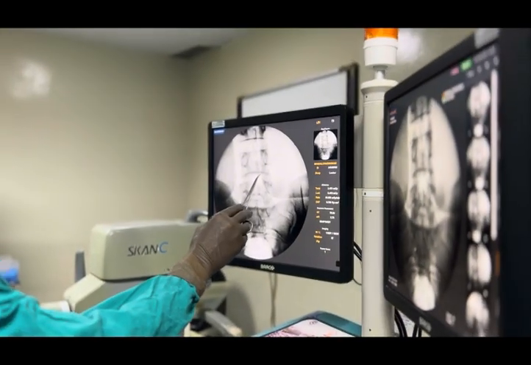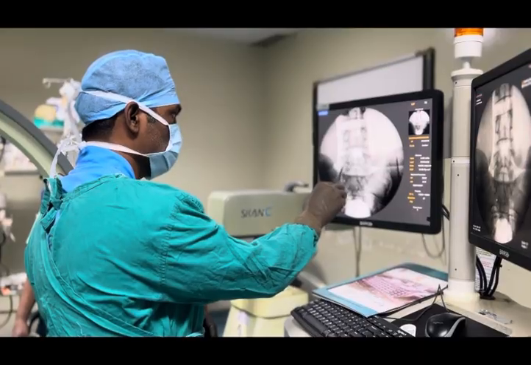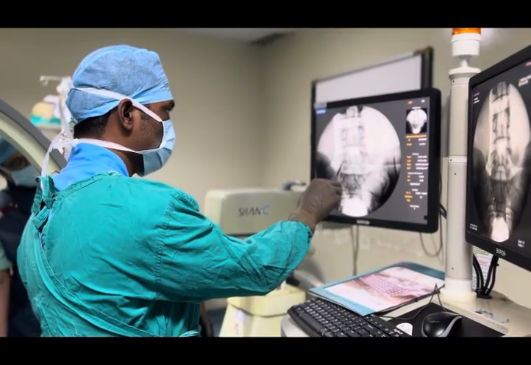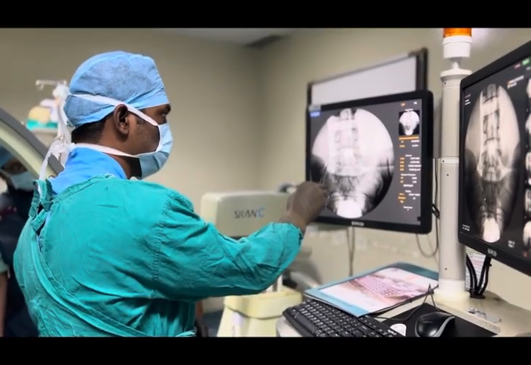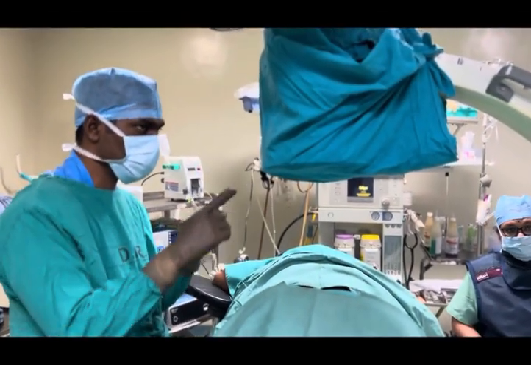She is having pathology at the 4-5 level. We are going to target the L5 root here. So we are going to put the needle here. In this particular C-arm, this side is left and this side is the right side. Now we have tilted the C-arm to do the squaring of the vertebrae.